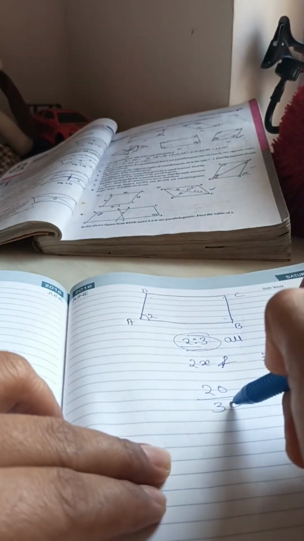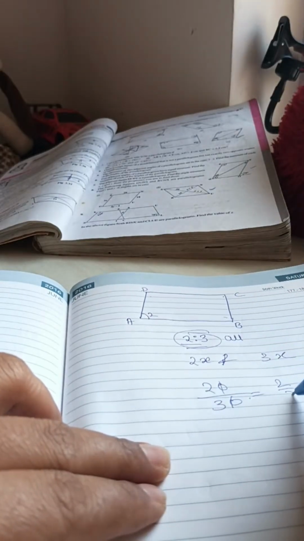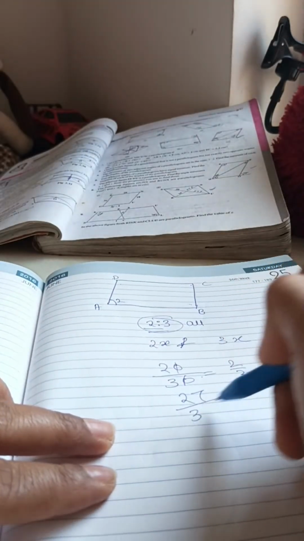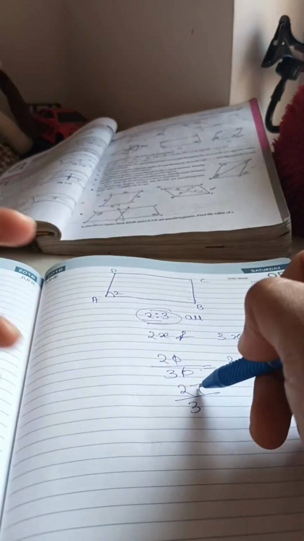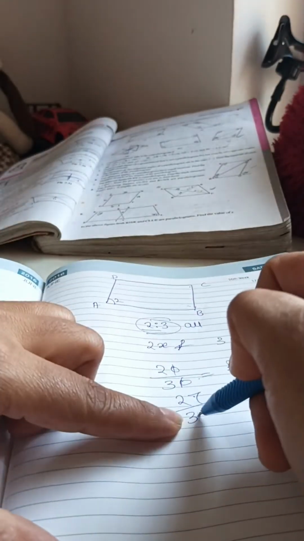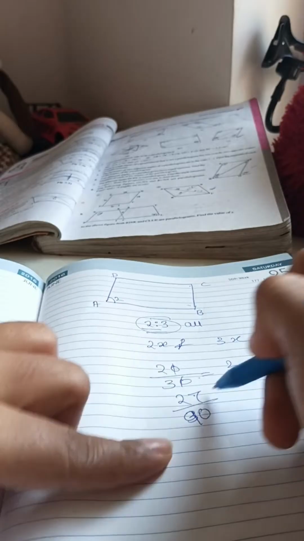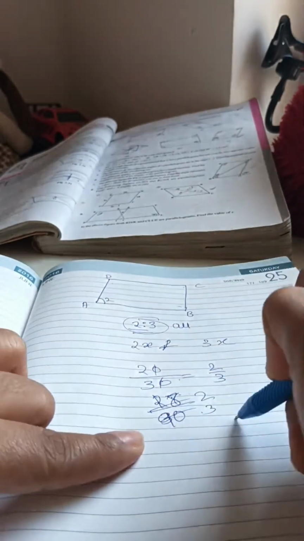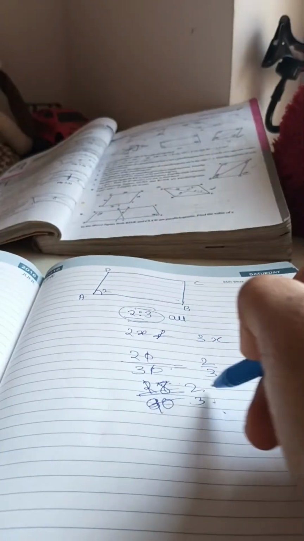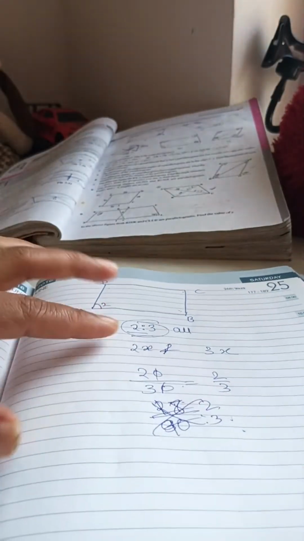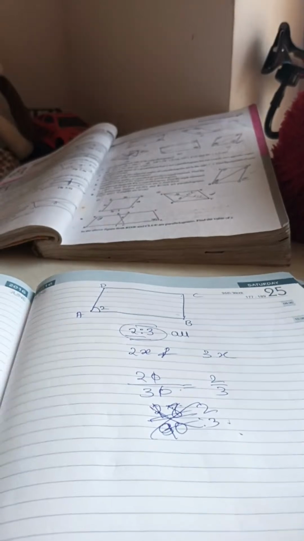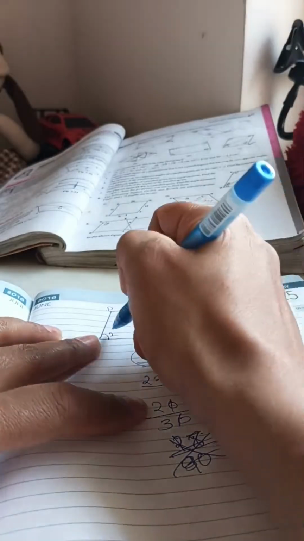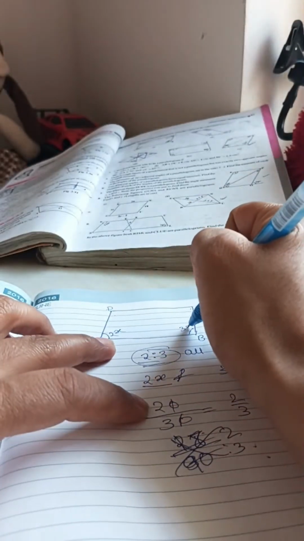It may be 20:30, it may be 2:3, it may be 27 and 18, 27 and 90 because again its ratio is 2:3. So whenever the ratio is given, we write it in terms of x. Now the adjacent angles ratio is 2:3, so we take these angles as 2x and 3x.